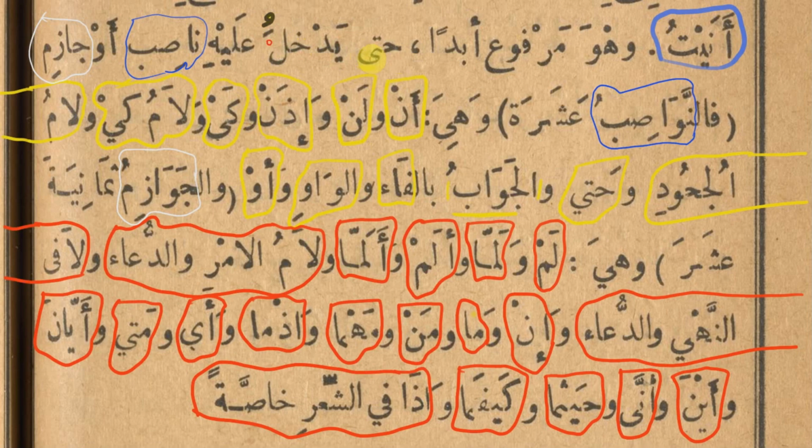That's why you hear me say حتى يدخل عليه. I did not say حتى يدخل. In a different sentence, you will hear me say يدخل. That's the default. But here, this حتى had an effect on this verb. So it becomes يدخل.